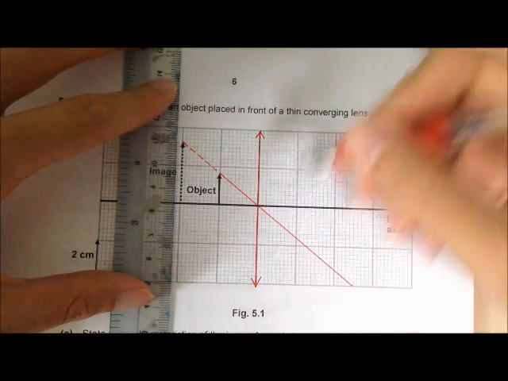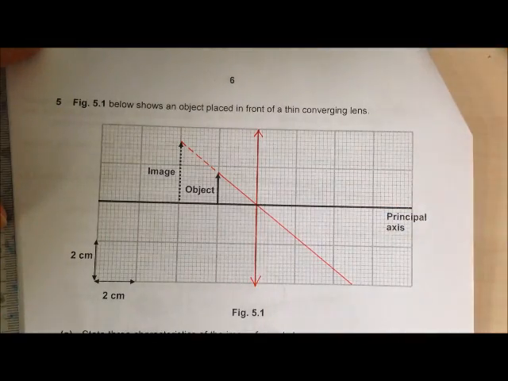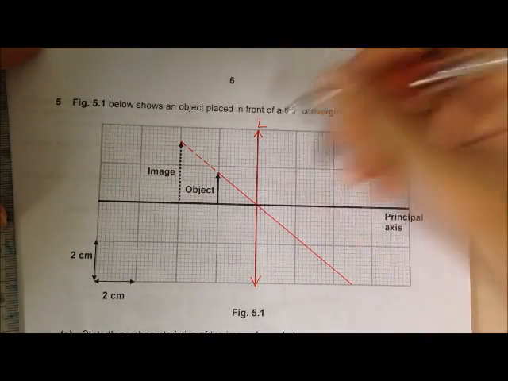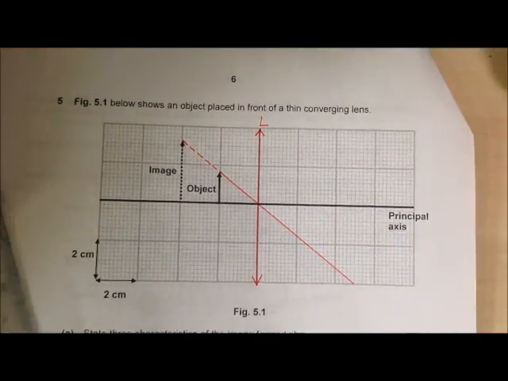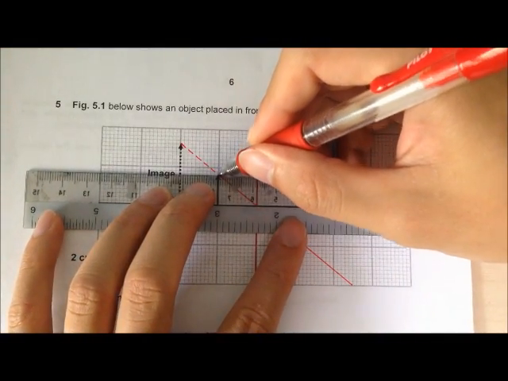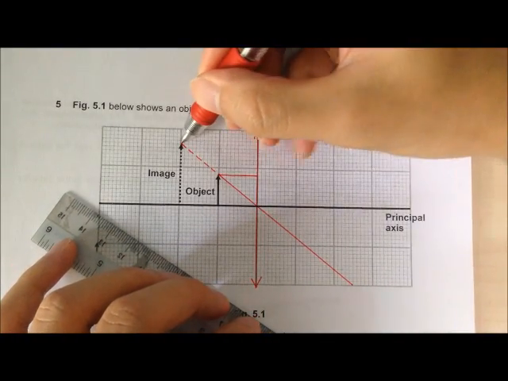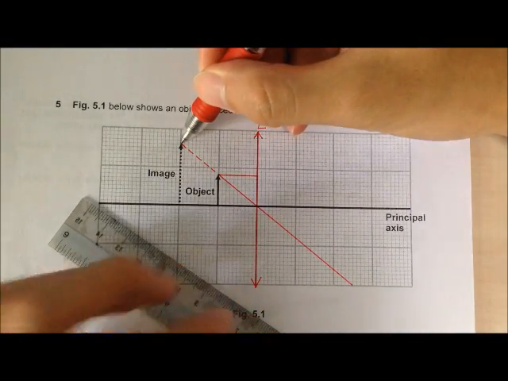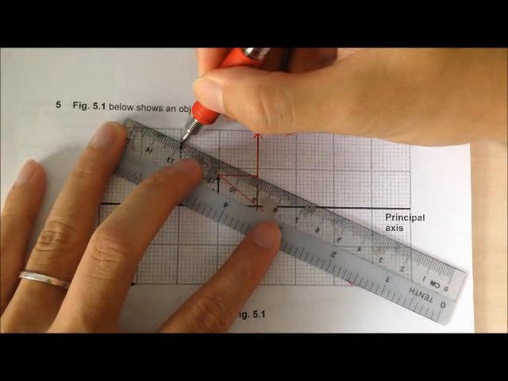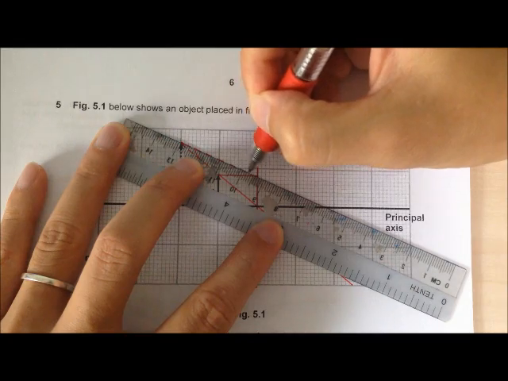After you draw a lens, remember your lens symbol: both the top and the bottom will have an arrow sign. Label it with a capital L. Then things become quite easy. You know that one ray will go straight, and because your image is formed here, all the rays will focus here. So you find this, and then you do it this way.